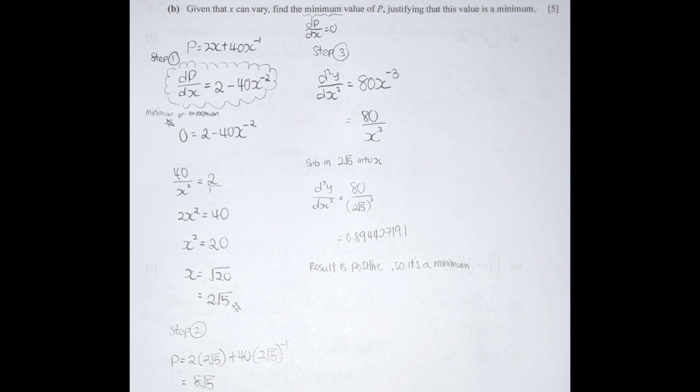So to avoid that, I shifted it up and I got my dp/dx equals 2 minus 40x to the power of negative 2. Since they mentioned minimum, this is when your dy/dx equals 0, or your gradient is actually 0. Run the shifting and calculation, then you will get your x as 2 square root 5. With this 2 square root 5, we can now identify p's value. So p equals 2(2 square root 5) plus 40(2 square root 5) to the power of negative 1. Through this calculation, you will get 8 square root 5.